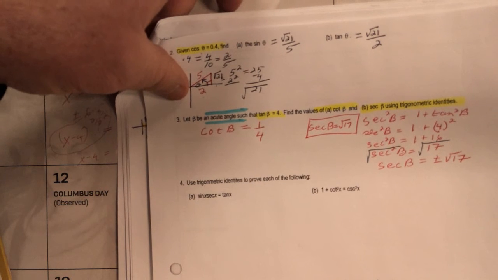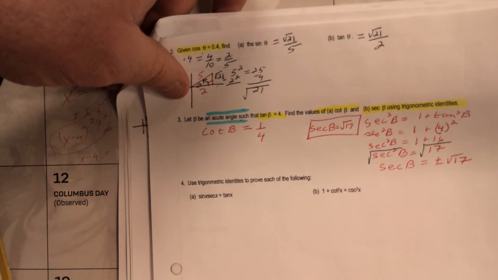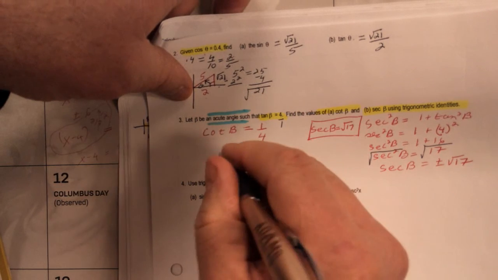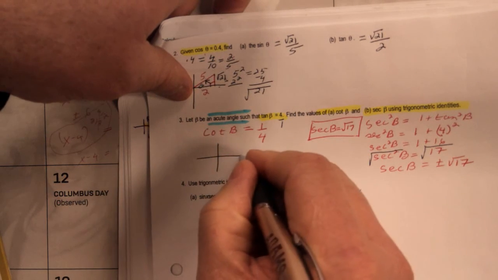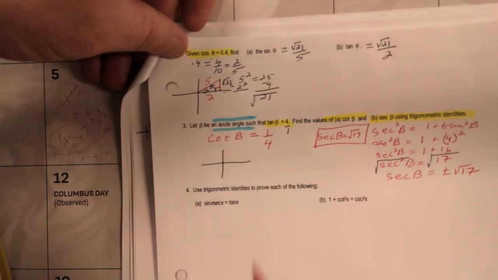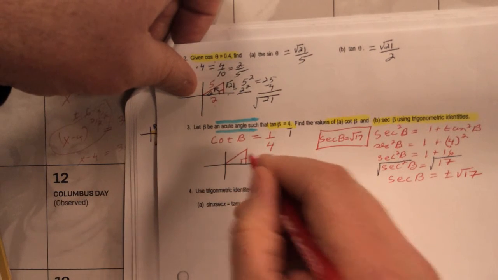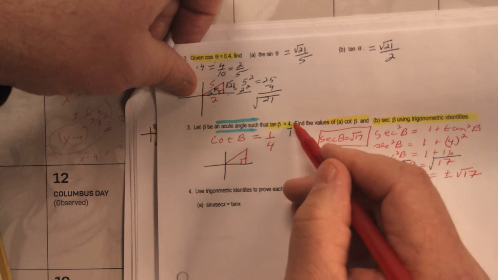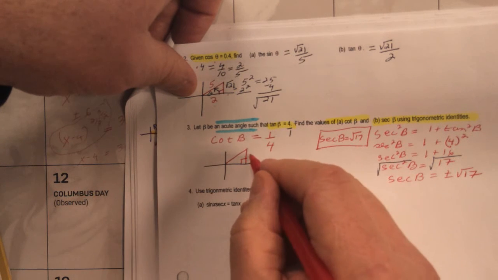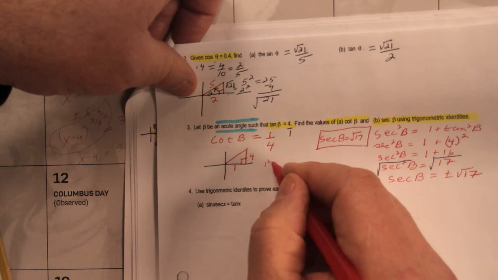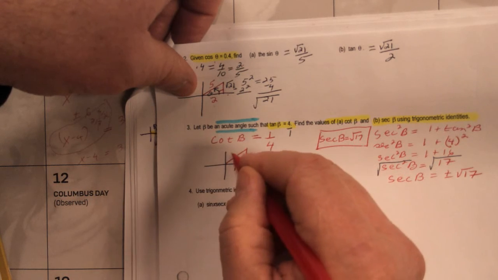We could have also done that another way, because we know the tangent of beta is 4 over 1. If it's acute, it's in the first quadrant. We know right here y is 4, x is 1, 1 squared plus 4 squared, that's root 17.